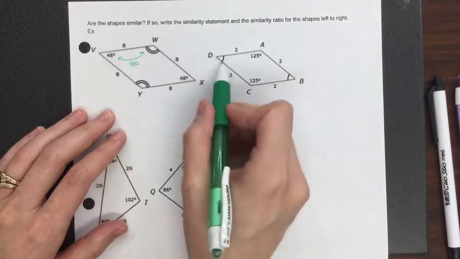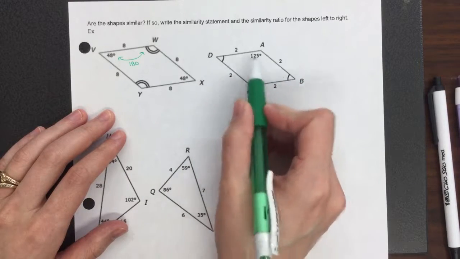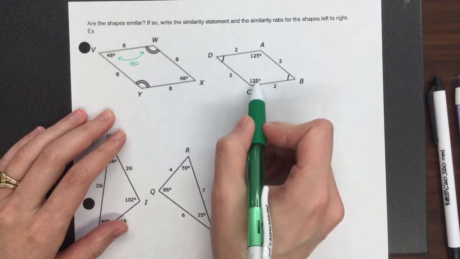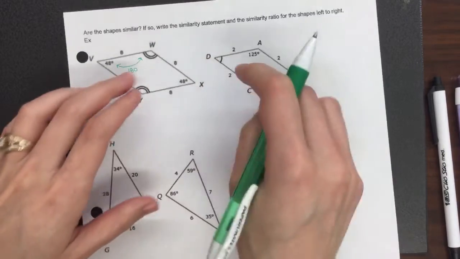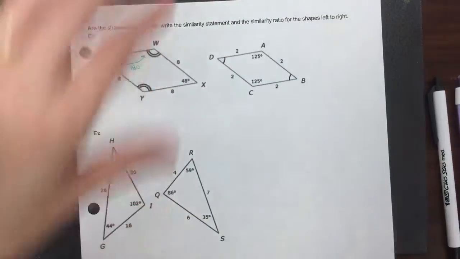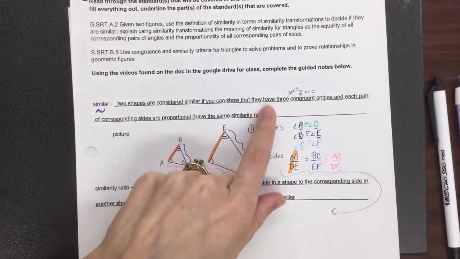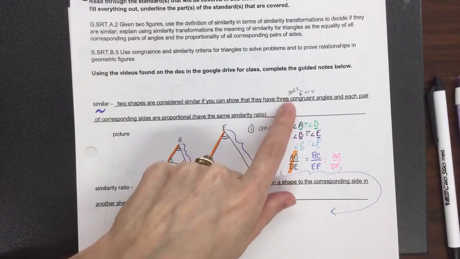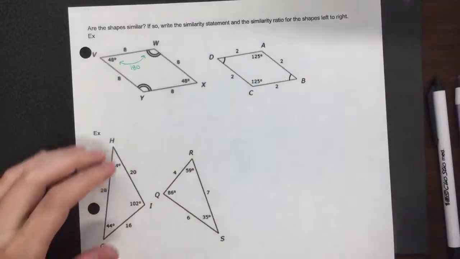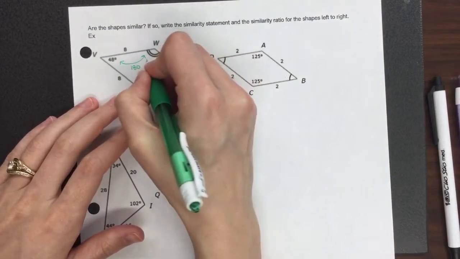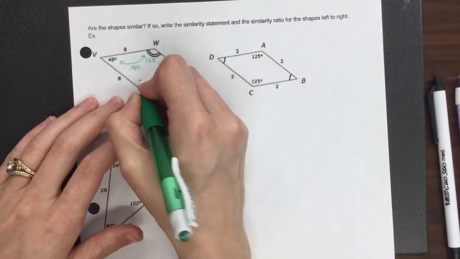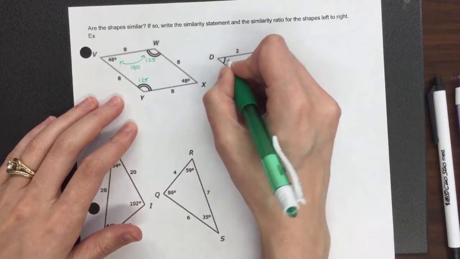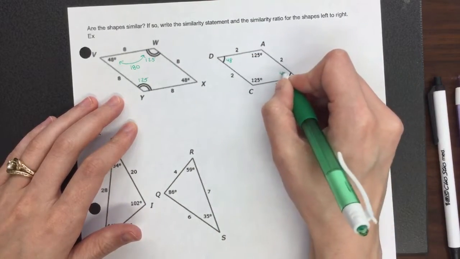If they say these two are congruent and they don't give you values and those two are 125, and if they are congruent, using our definition for similarity, that definition says you have 3 sets of congruent angles. So that means 125 could go here, and 125 could go there, and 48 would go there, and 48 would go there.